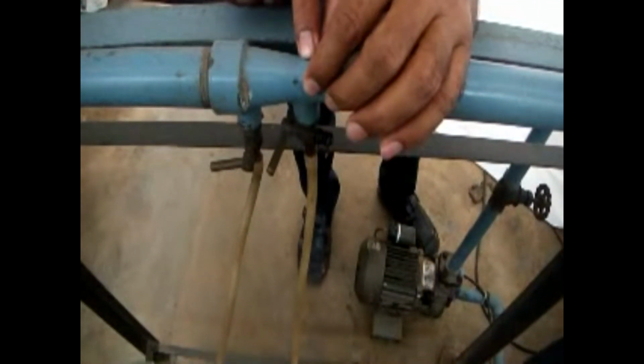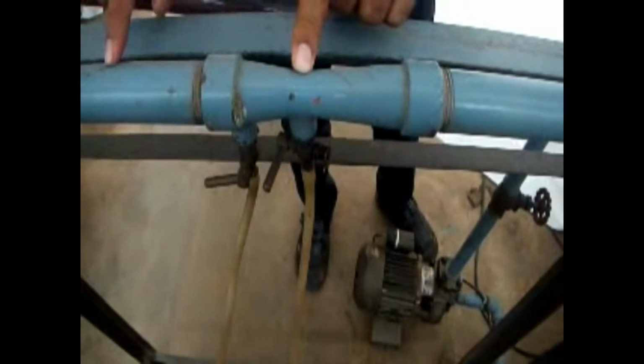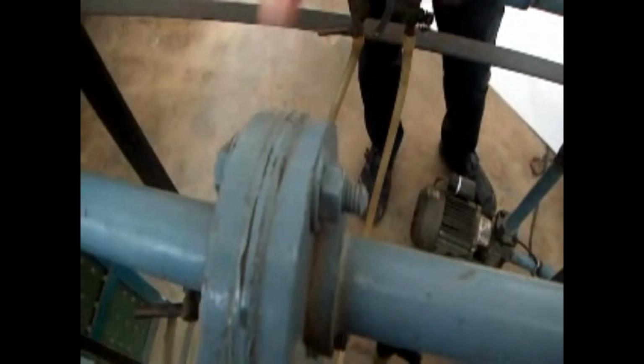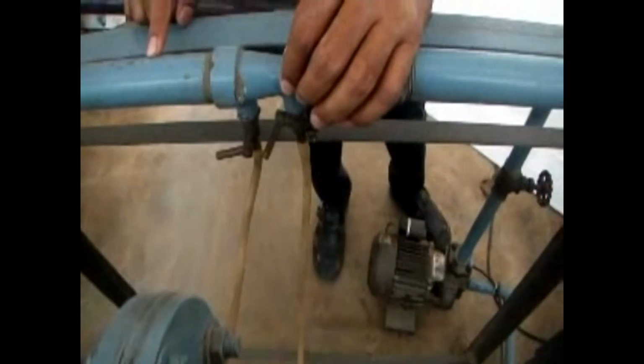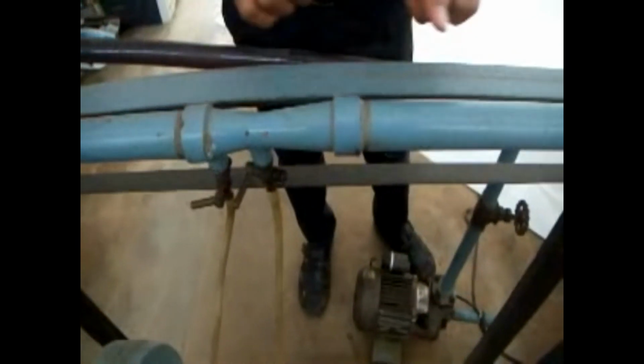Because of the change in diameter of flow, it changes the pressure condition, it reduces the pressure, and increases the velocity at both. So because of this change in head, we can estimate the discharge of flow.